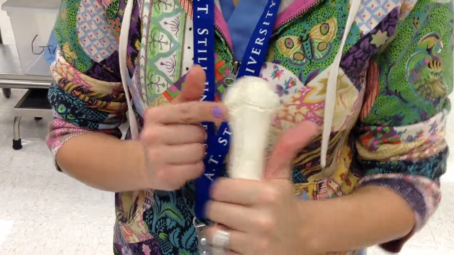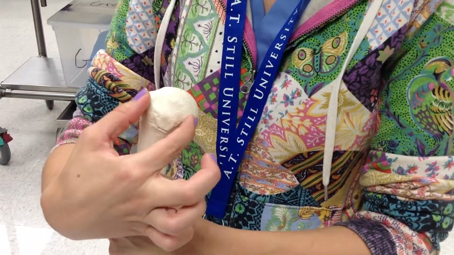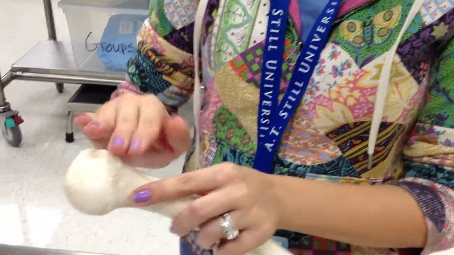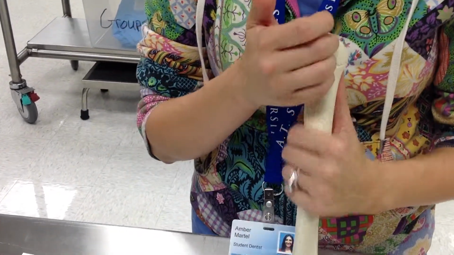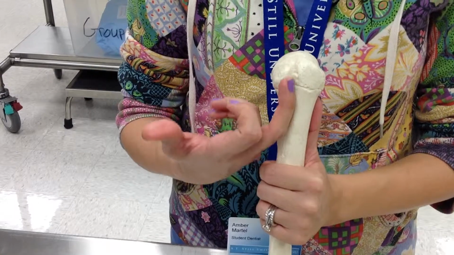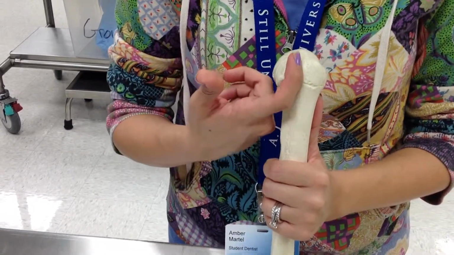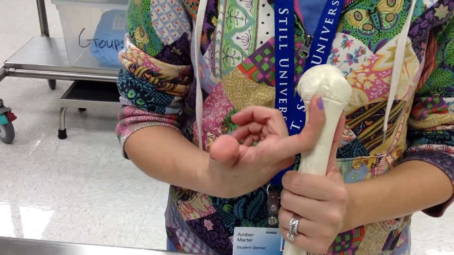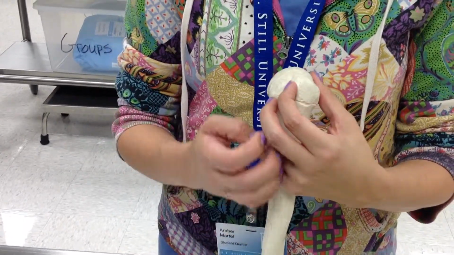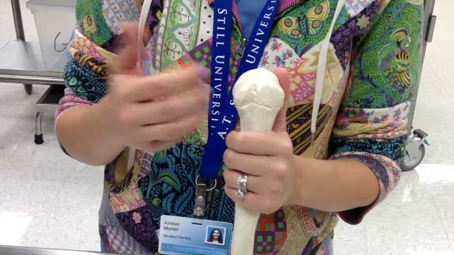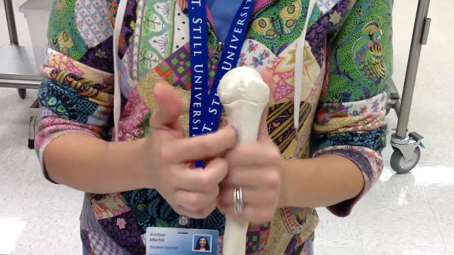So little bump, big bump. And then they're more rigid. The head's really smooth and these are more rigid. And then in between them you have the intertubercular groove or sulcus. It's also called the bicipital groove. So intertubercular, in between the tubercles, or bicipital. Bi like two, so it's between two things.